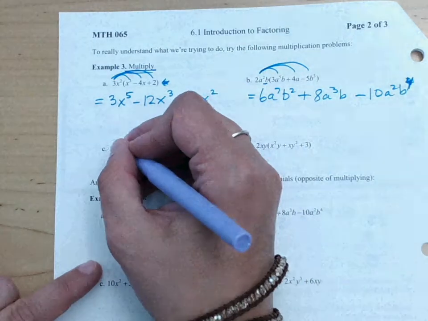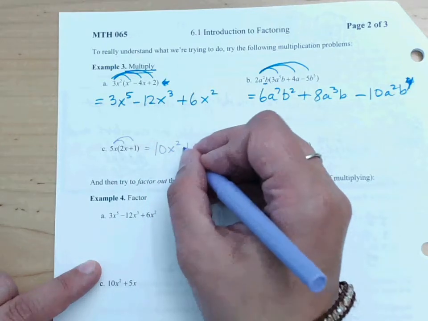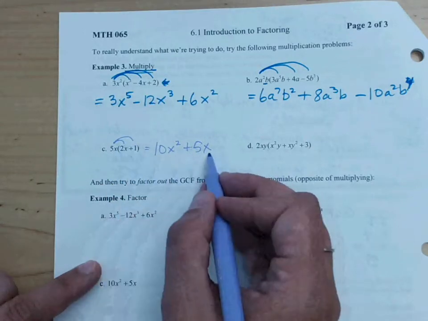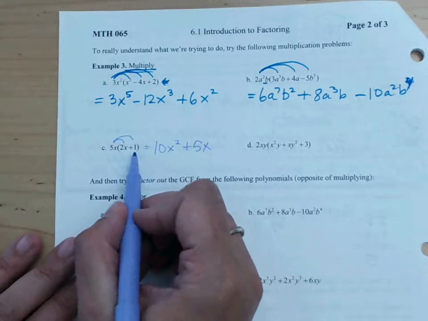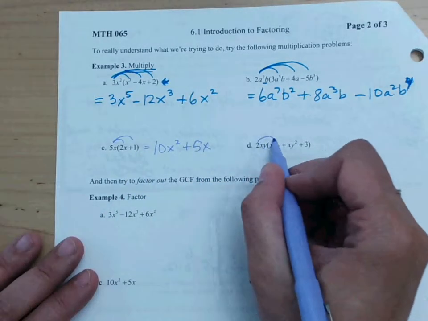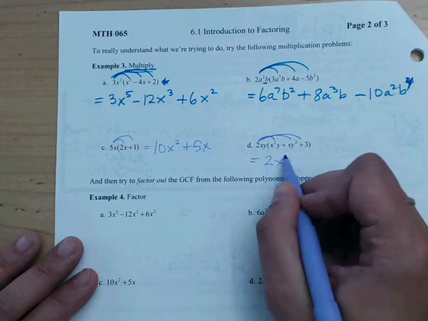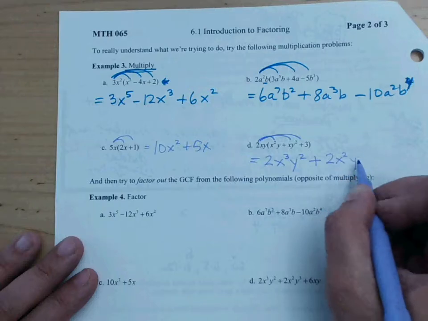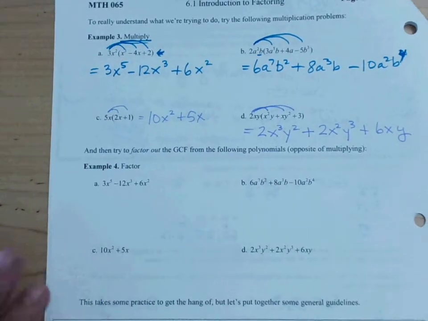Okay, next one. If we distribute here, what are we going to get? Plus 5x. Interesting to notice when we multiply something by 1, we get that same thing. So that's important to keep in mind when we're factoring, okay? That 1 made a difference, didn't it, having that plus 1 there. All right, here we're going to distribute. And who can tell me what you get? Y cubed. Any questions on how we got that, where we're getting that multiplication from using the laws of exponents?